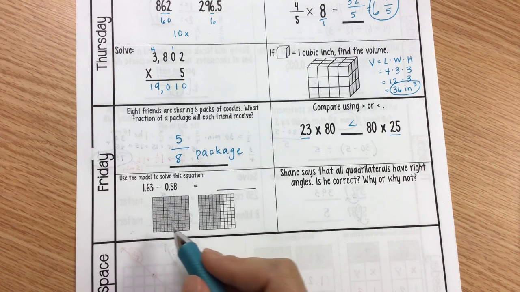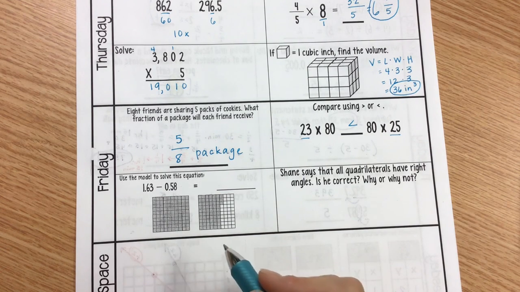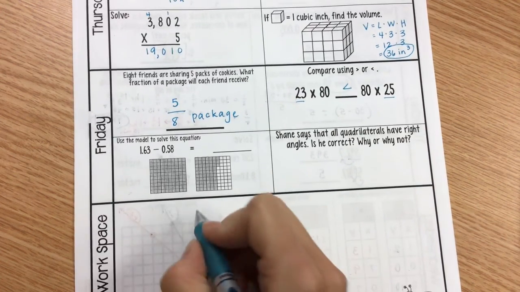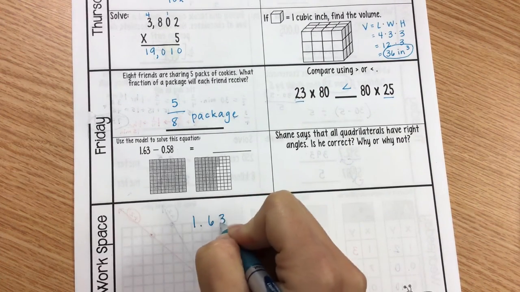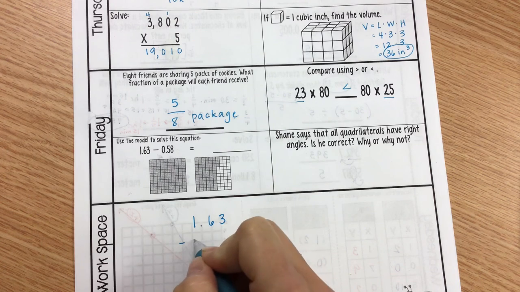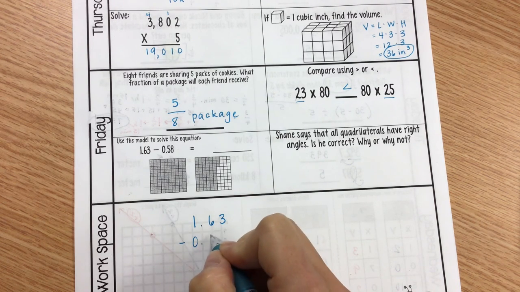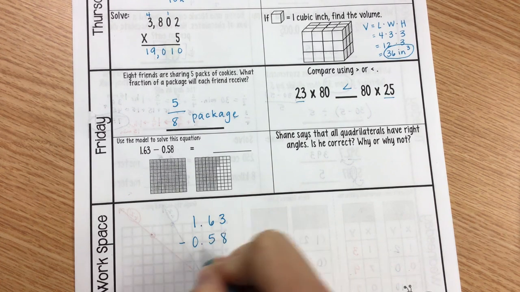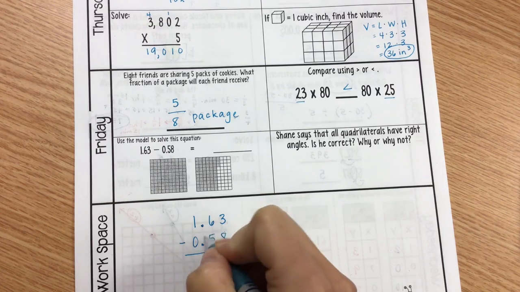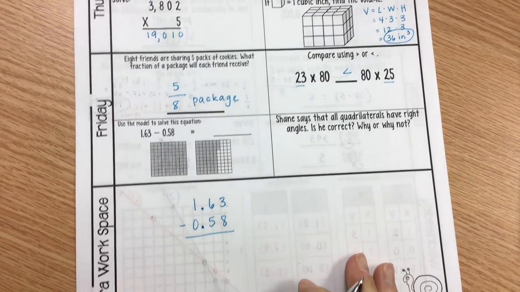Now we have 1 and 63 hundredths minus 58 hundredths. So 1 and 63 hundredths minus, and this is where we're lining up our decimal points. So our handwriting is really important in this one. So all we do here is just line up our decimal points.